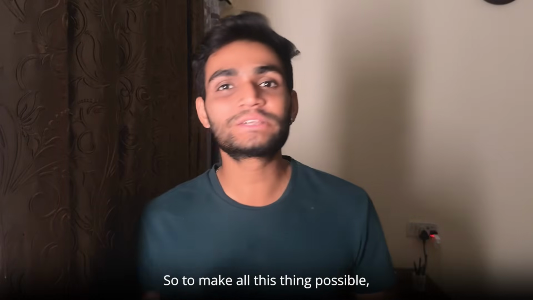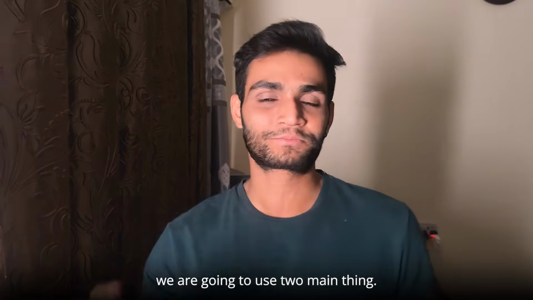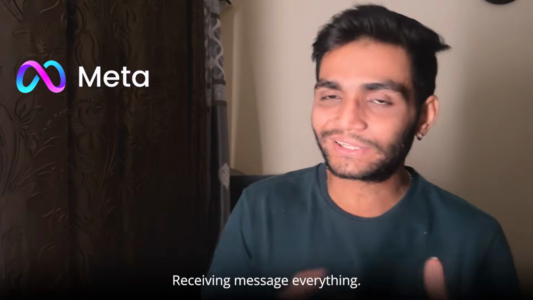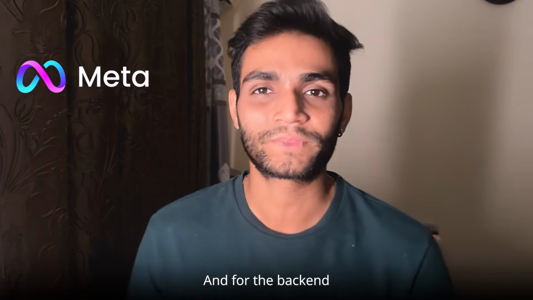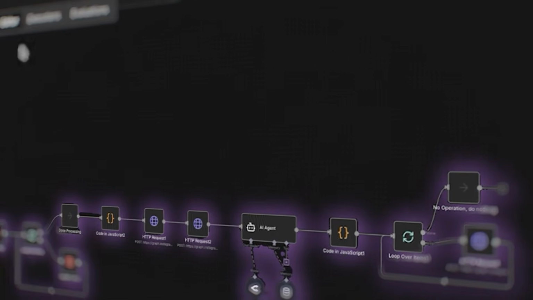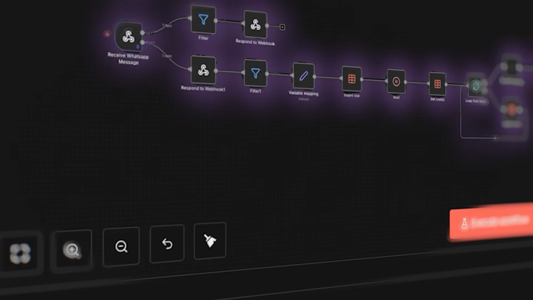So to make all this possible, we are going to use two main things. One is the Meta API to send and receive messages, everything, and we require a backend. For the backend, we are going to use n8n. And this is the template, the workflow, which we are going to build today.